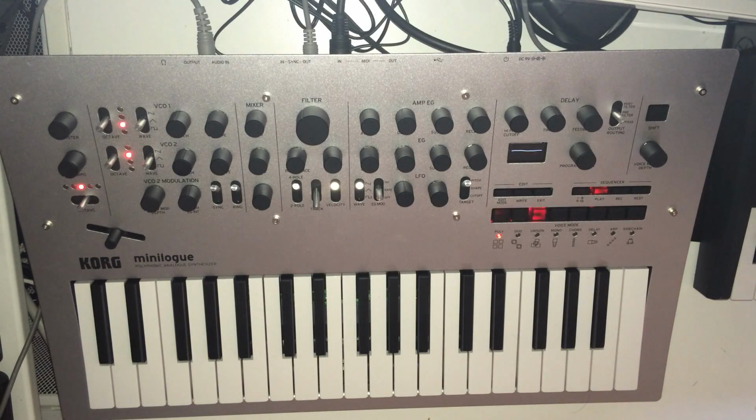So I also have some external effects, but I'll take them out really quick and you can hear. So this is just the Minilogue. Okay. So let's get started with a basic patch.